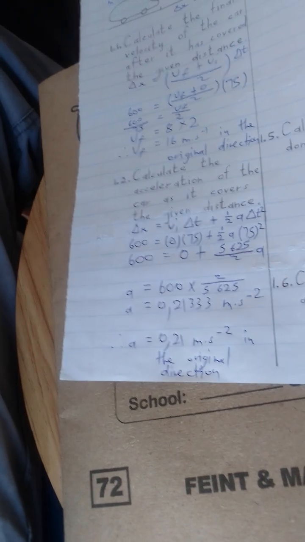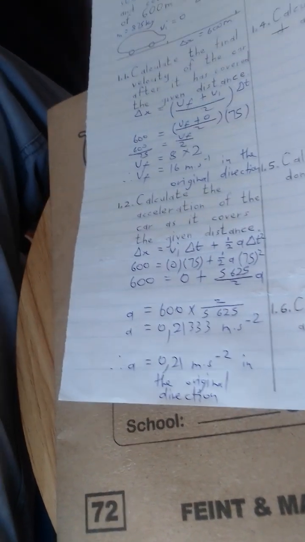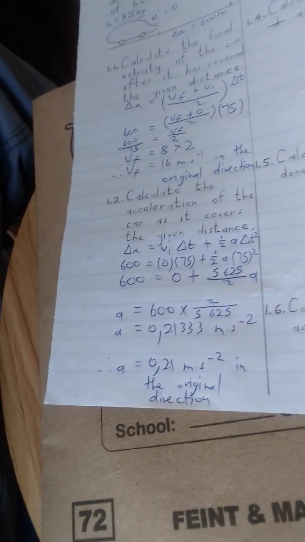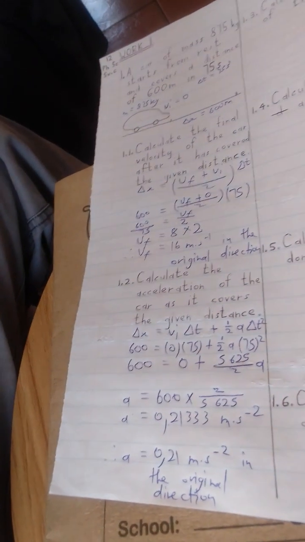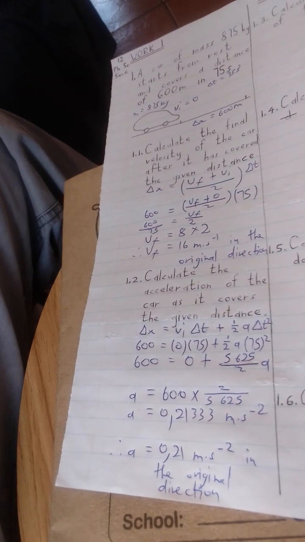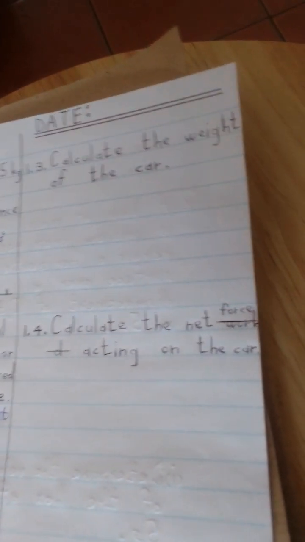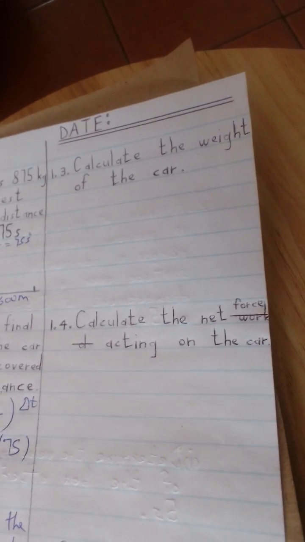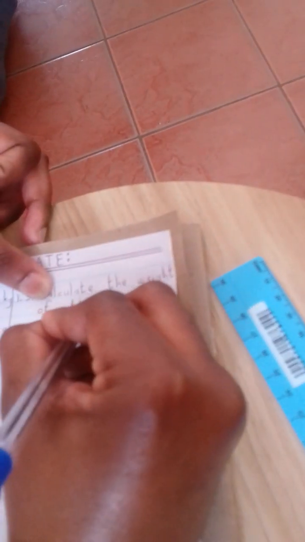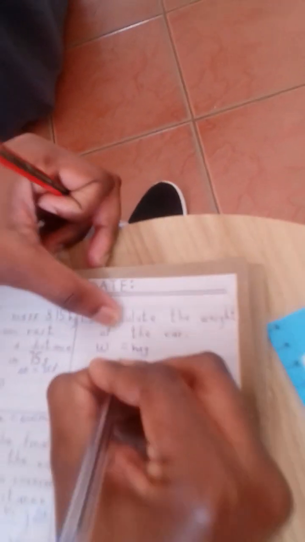Okay, let me just check my answer. Yes, that's correct. 1.3 states, calculate the weight of the car. From the information sheet of the formulae, weight is mg.